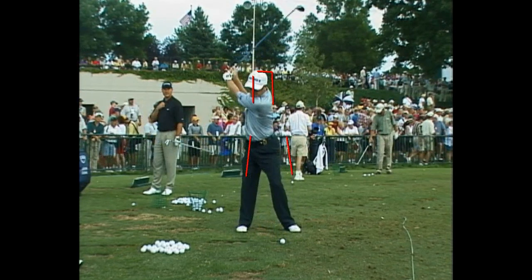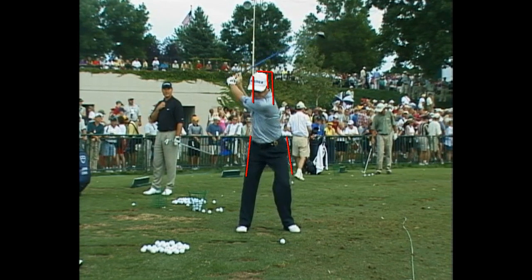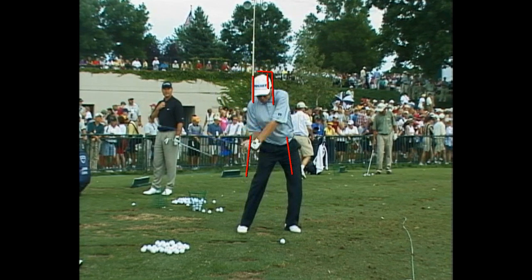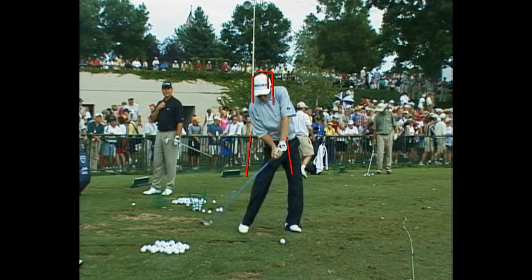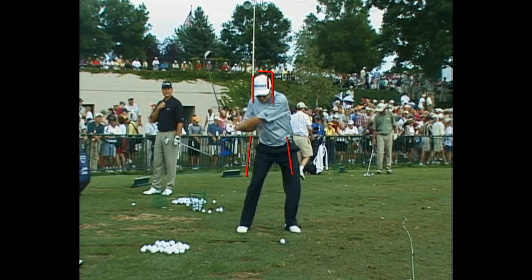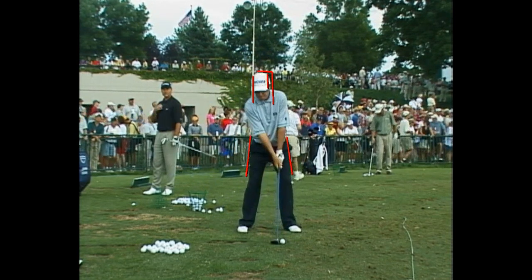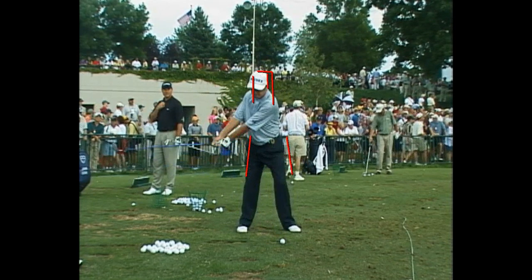So athletically, he's really loading to the right, which he probably had to do for the power that he needed to generate, since he really didn't have the mass, only coming in at about 130 pounds. So you can really see him extend. That extension goes right along with right loading.